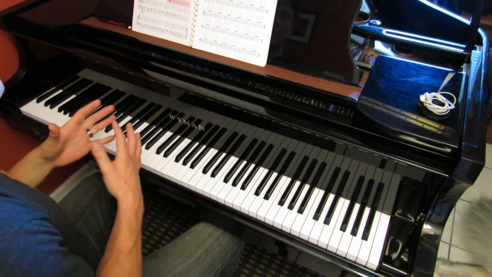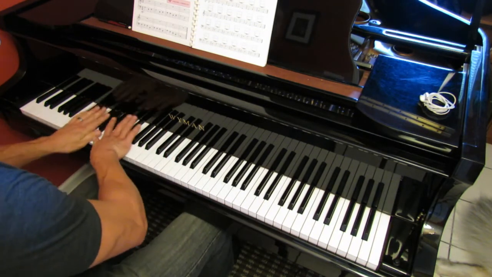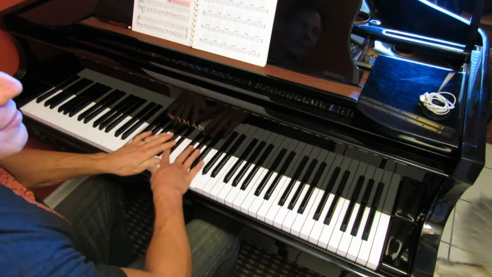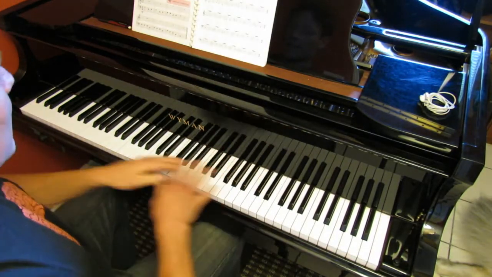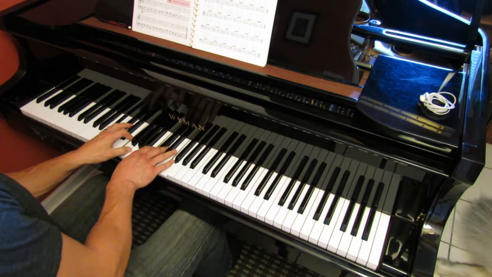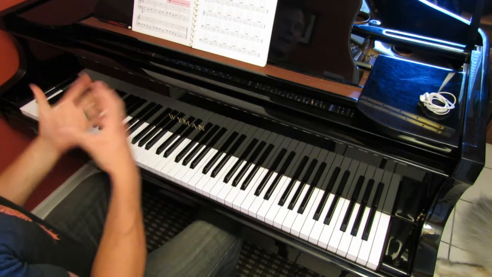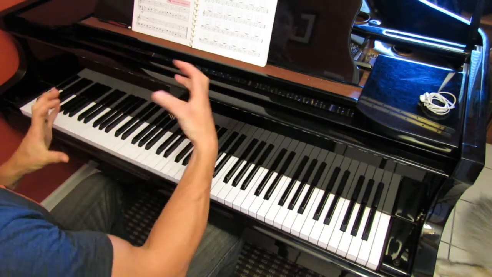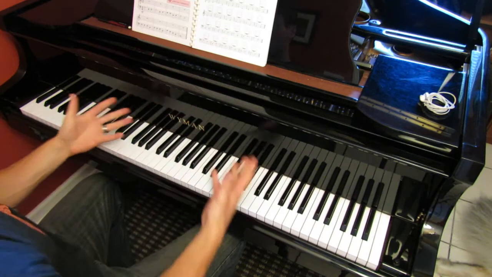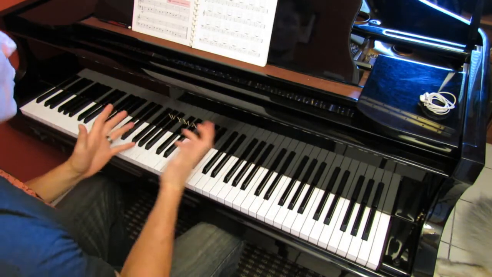Maybe something big is coming. Maybe there's this big swell. Everything's getting intense. And then it stops and there's something pretty. So dynamics are used to build tension and release and make you feel different things with music.